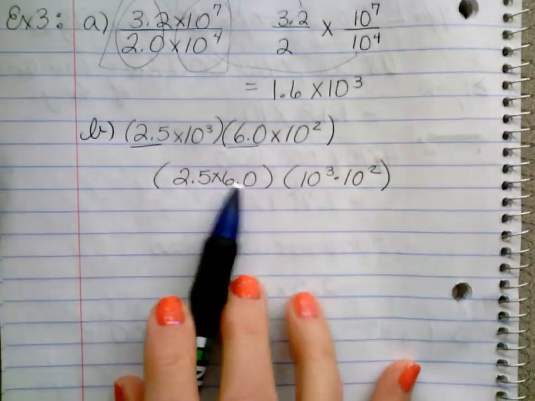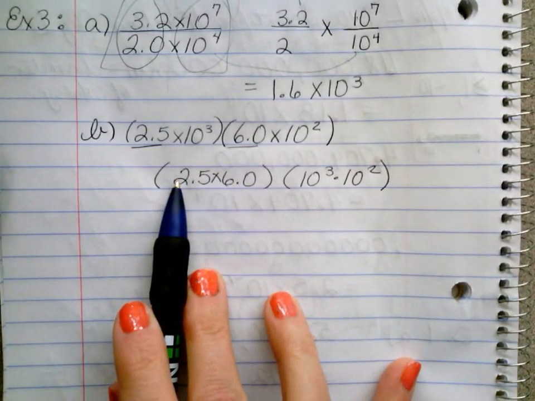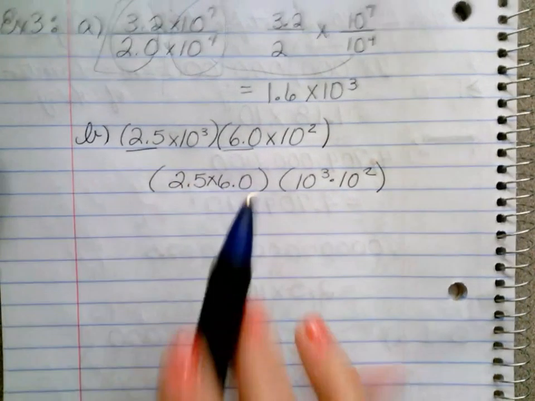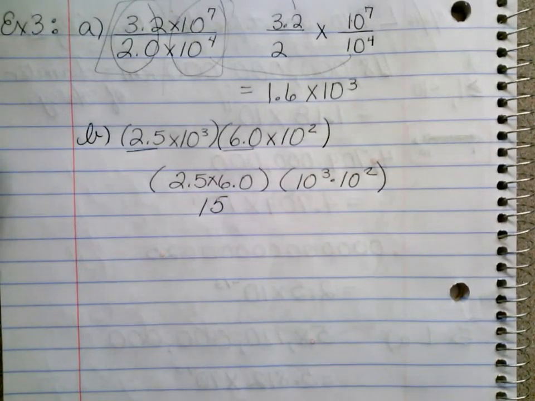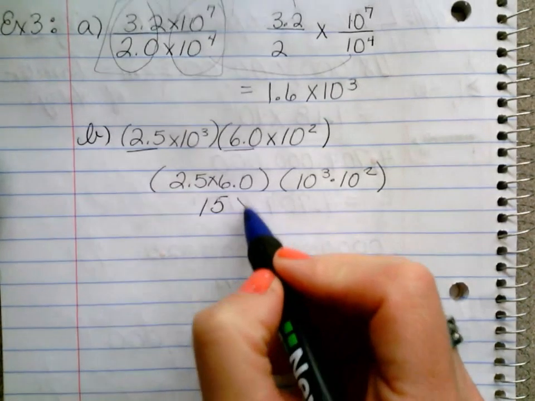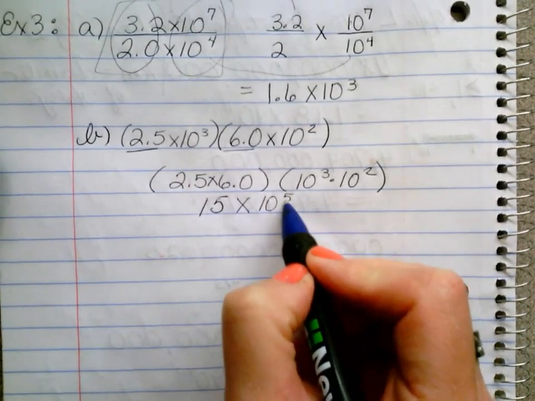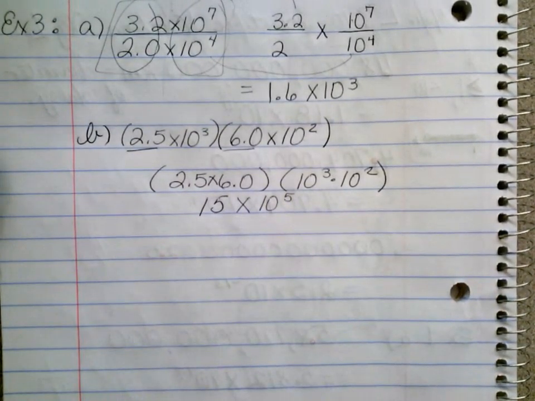I can do this in my head. 6 times 2 is 12. A half of 6 is 3. So you should have come up with a 15 there. Multiplying exponents with the same base, you simply add them together. You should have something that looks like that. Am I right? Am I done?